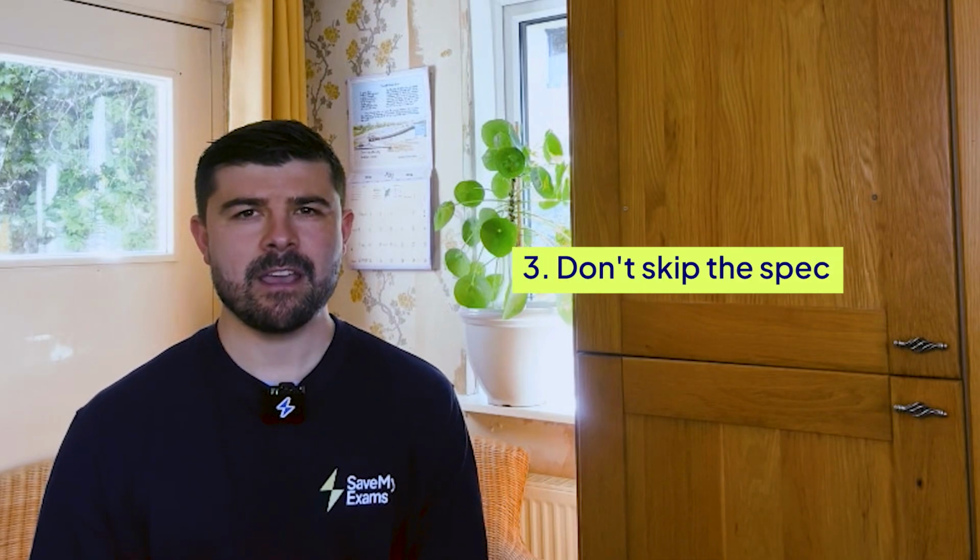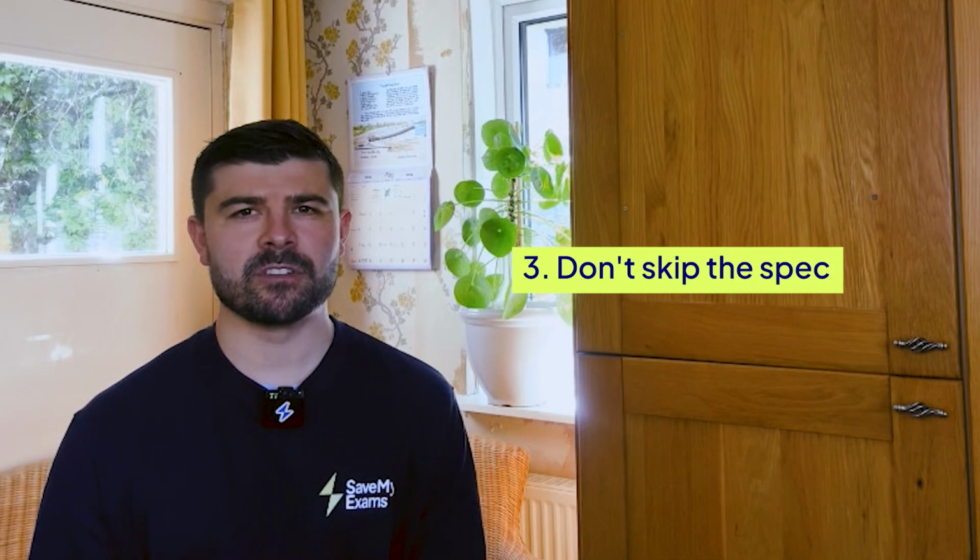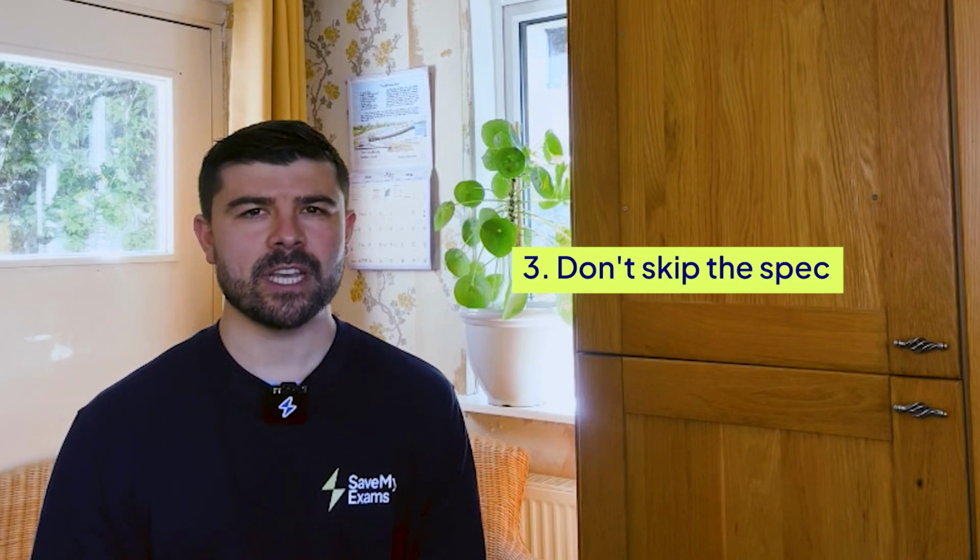And 3. Don't skip the spec. AI doesn't always know the exact content for your specific course. If something doesn't sound familiar, check it against your specification before you spend time learning it.